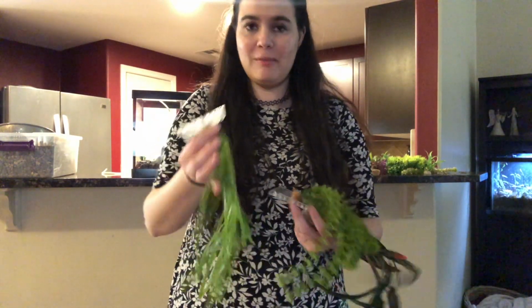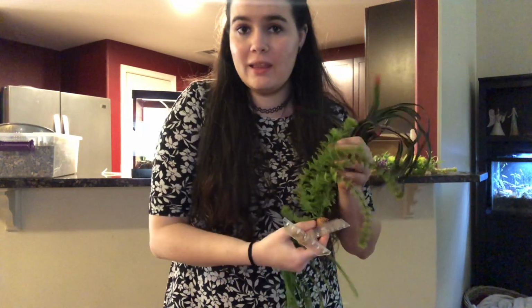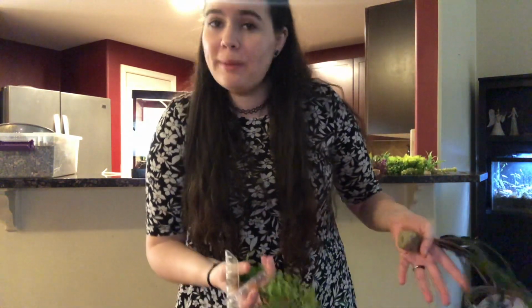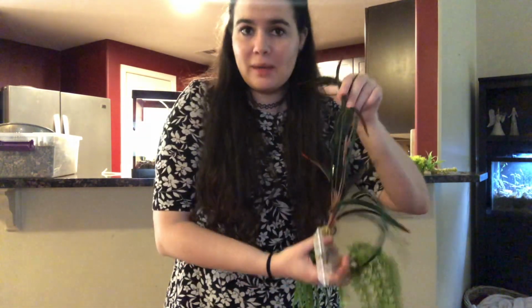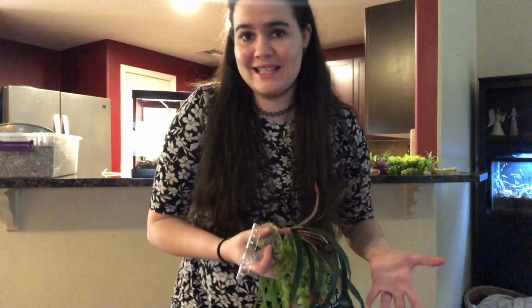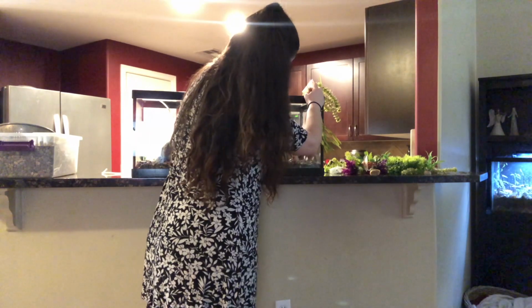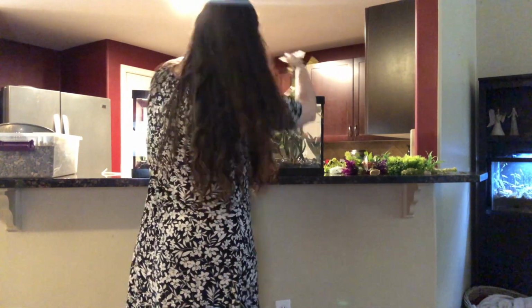When decorating fish tanks, I like to put some of the taller plants in the background because that makes it look a little bit bigger and it makes it look like the tank goes further back. So I'm gonna go ahead and add some of these taller plants in first. Now we are going to add our medium plants.